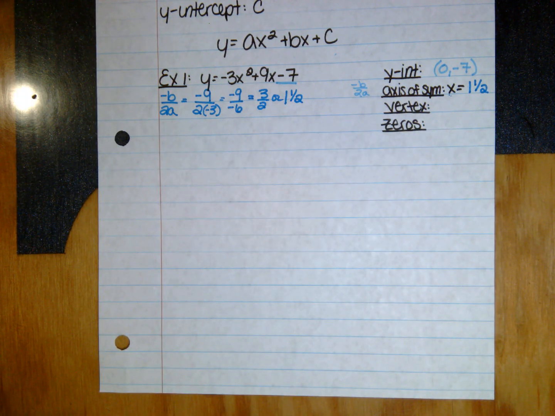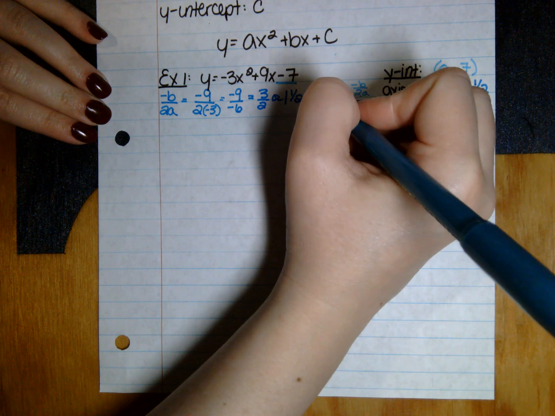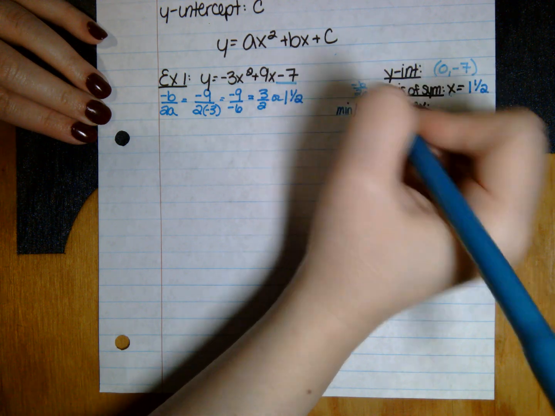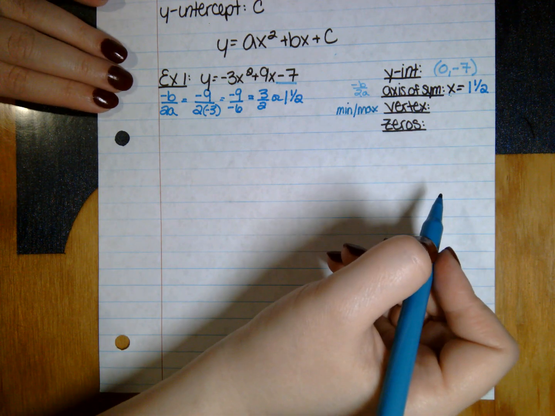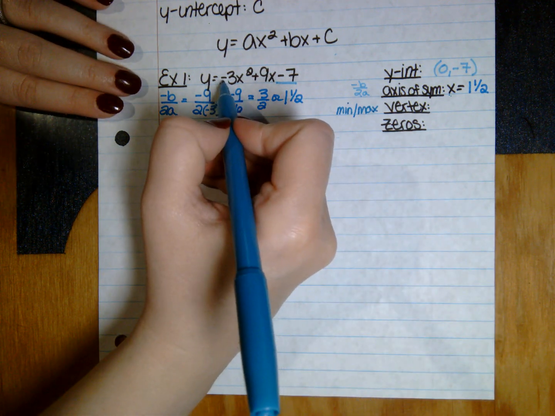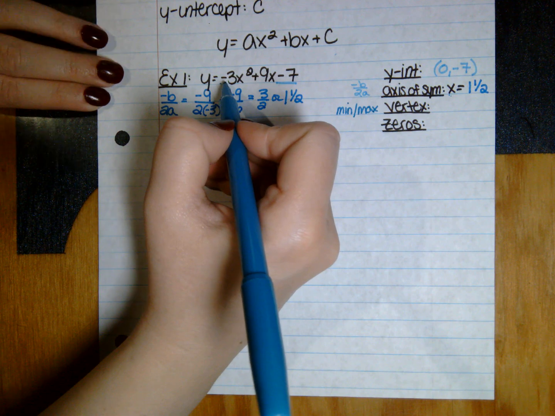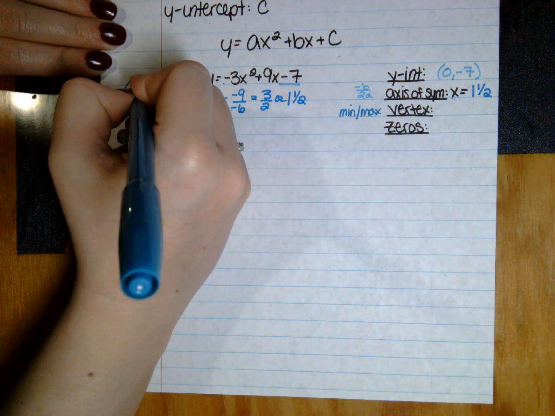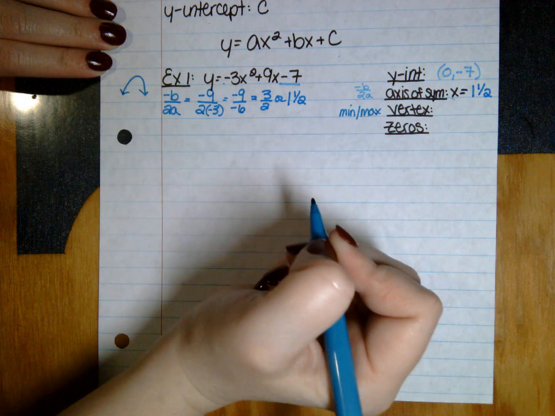The next piece is my vertex. So the vertex is your minimum or your maximum. Remember, it's an ordered pair. Since my a, this leading coefficient, is a negative, I know that my parabola is going to open down.